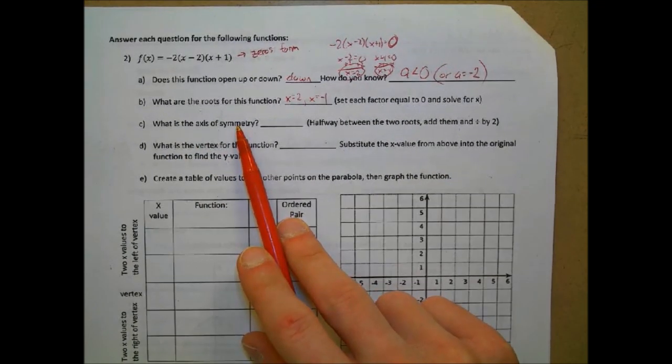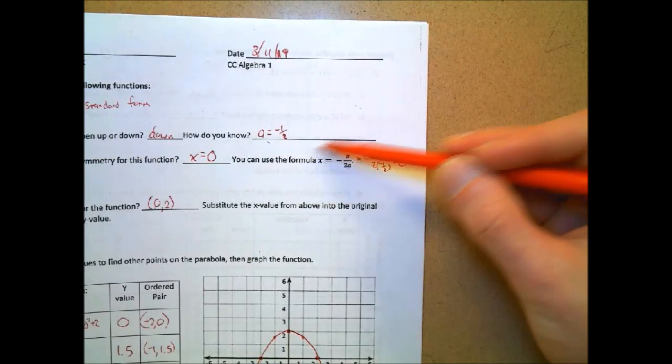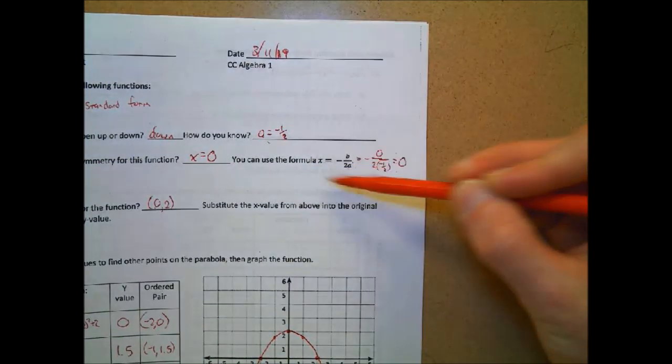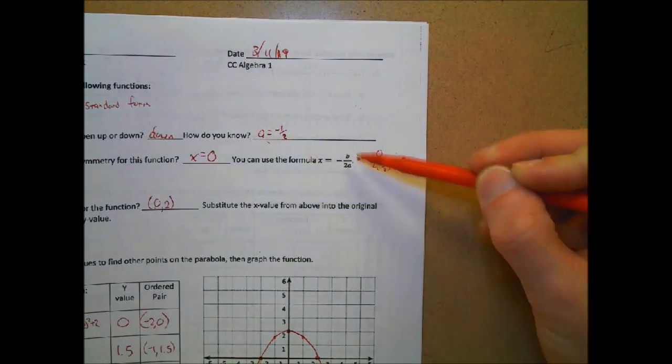So again, there's a couple options we have here. Can we use this formula here to find the axis of symmetry, in our case over here? Can we use it?